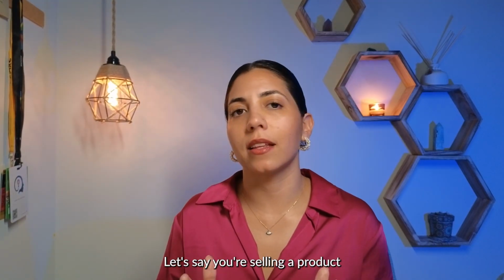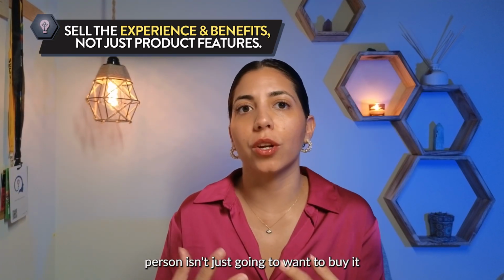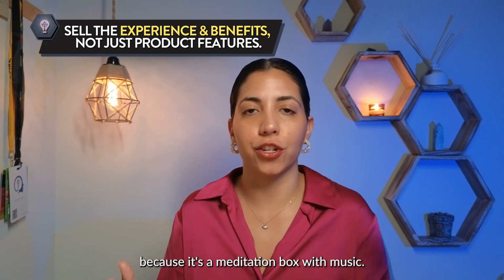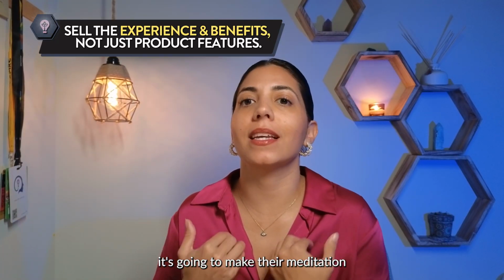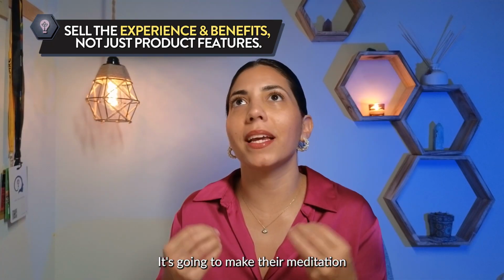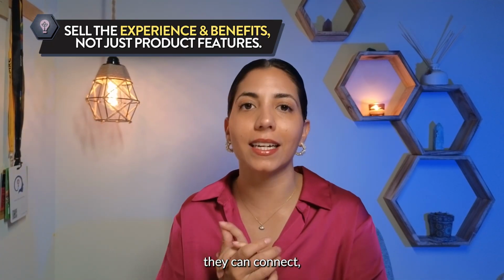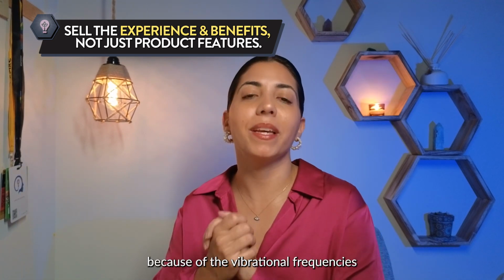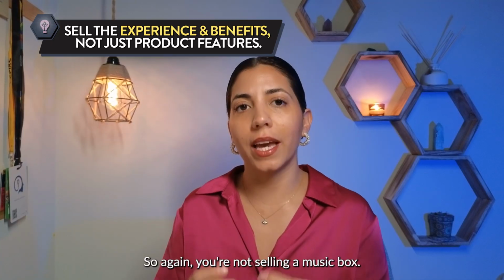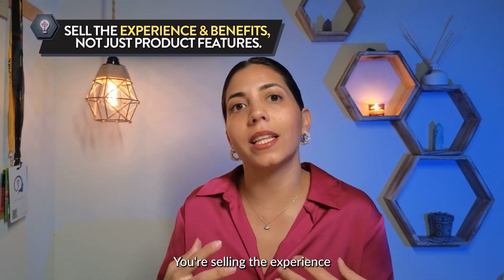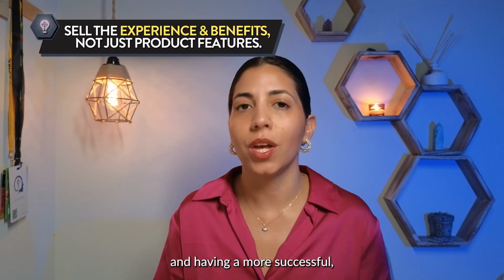Let's say you're selling a product that's a meditation box with music. The person isn't just going to want to buy it because it's a meditation box with music. They're going to want to buy it because it's going to make their meditation experience epic. It's going to make their meditation experience deeper. It's going to make them feel like they can connect in a much more profound way because of the vibrational frequencies that are coming out of this music box. So again, you're not selling a music box. You're selling the experience of going deeper into meditation and having a more successful meditation practice.